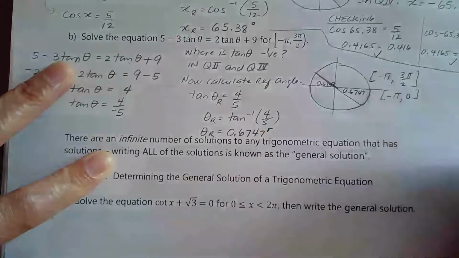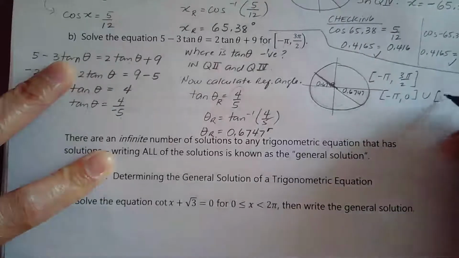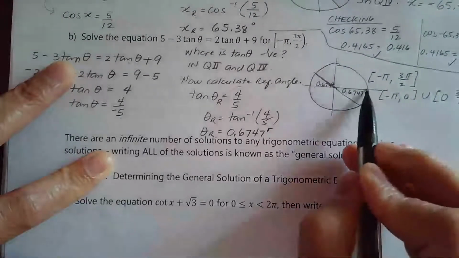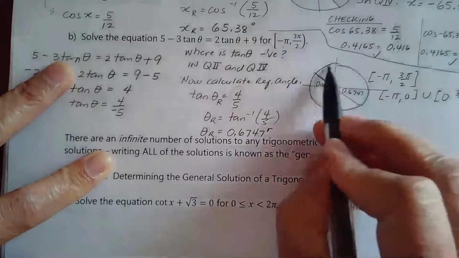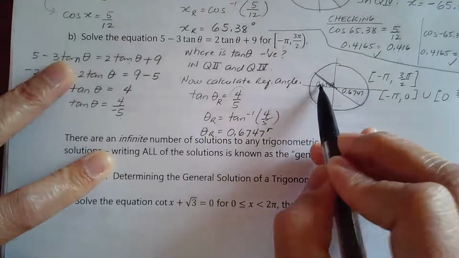And then union from 0 to 3 pi by 2, which is up to here. So that's only this solution right there.